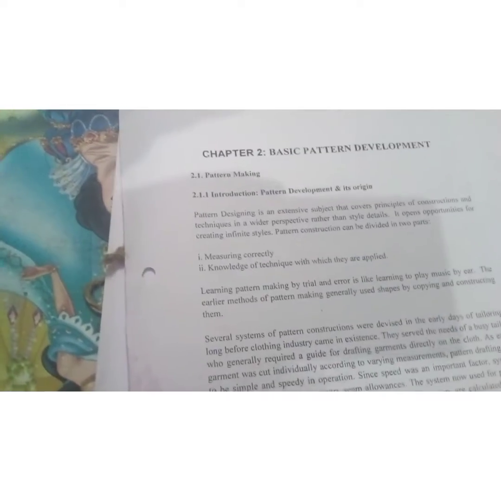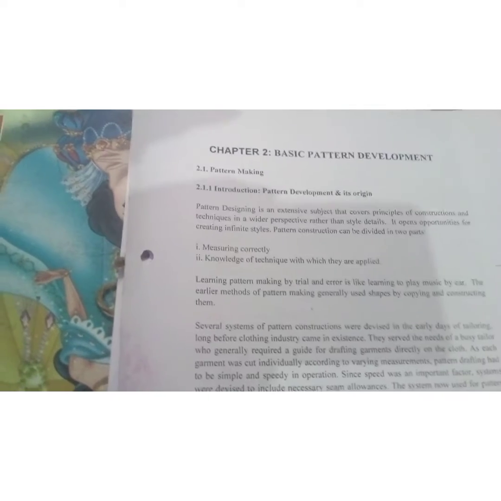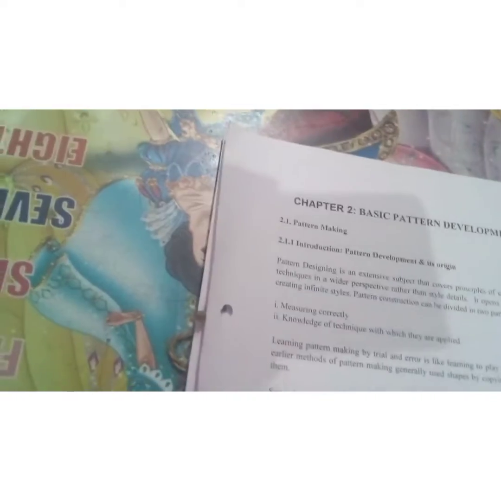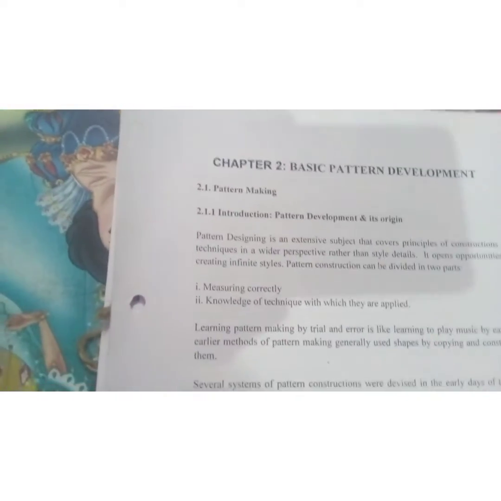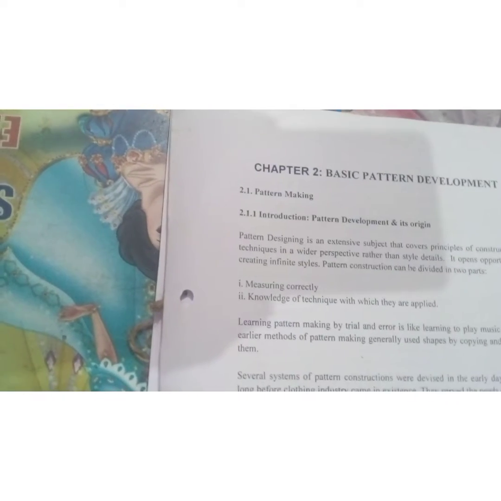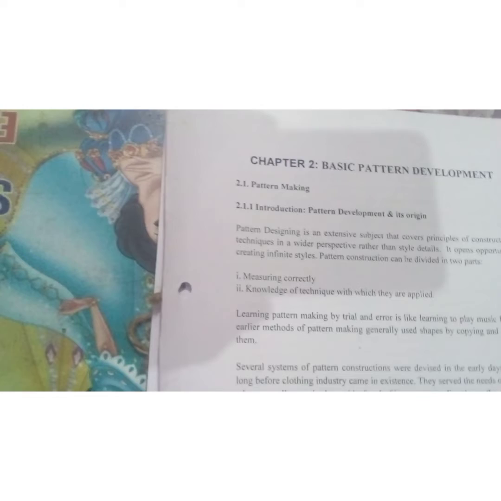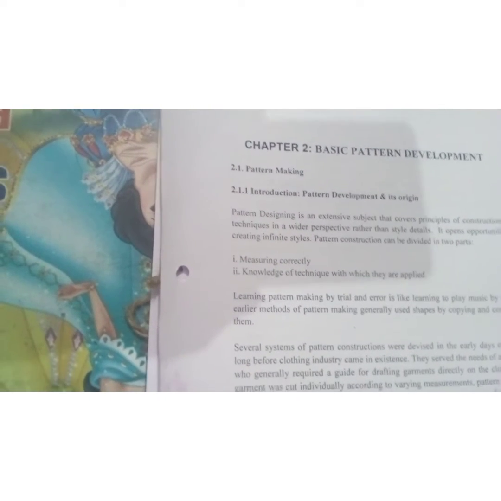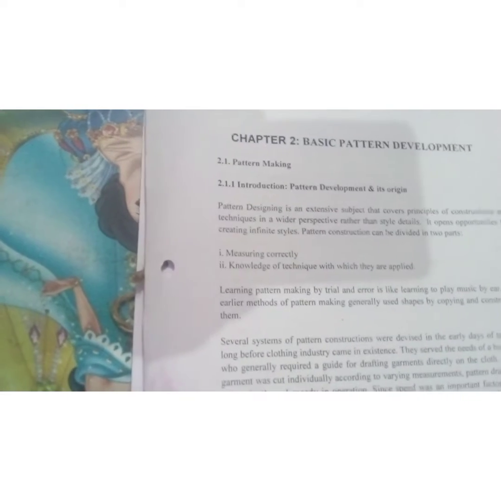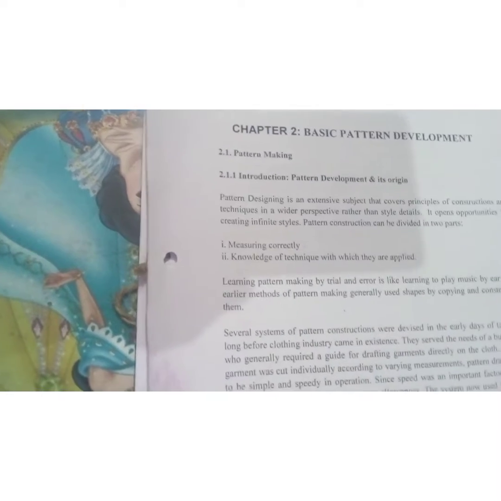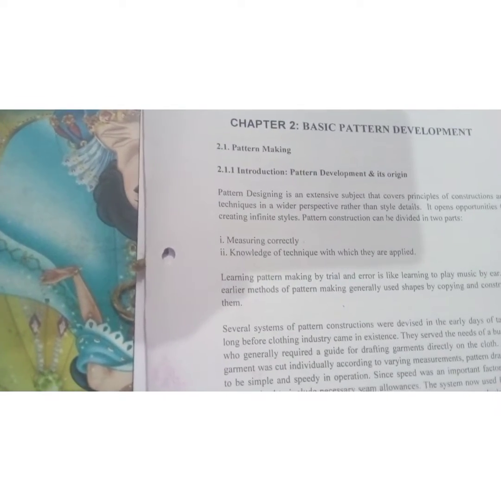Okay, so let's start, my dear students, as I mentioned before. I will start page wise. Chapter 2 is basic pattern development. This is the point: here is pattern making. Introduction of pattern development, its origin. Here it mentions how we do proper pattern making. You have an option there too. You have to choose first measuring correctly, and then knowledge of the techniques with which they are applied.